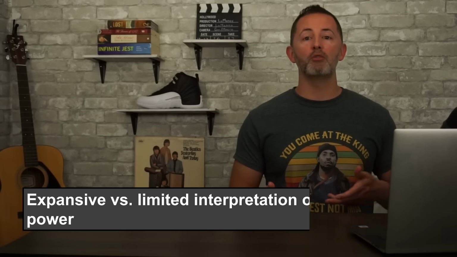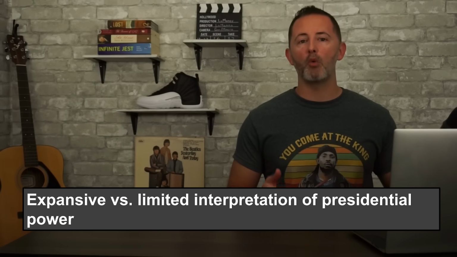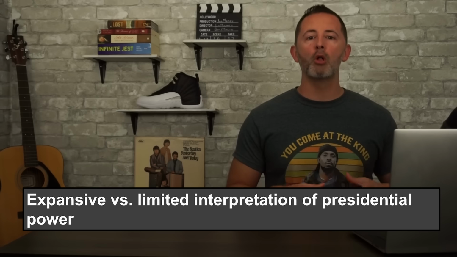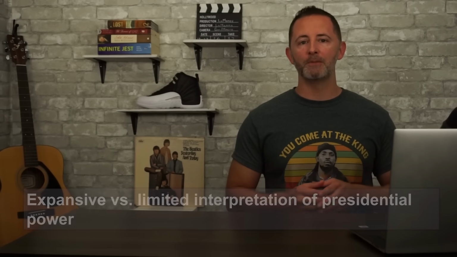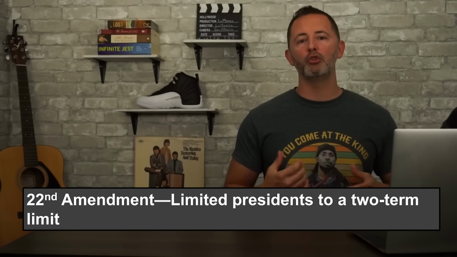Today, some argue for even more expansive interpretations of presidential power and a stronger executive, while others advocate for a more limited role closer to what's outlined in the Constitution. And by the way, after FDR won the presidency for approximately the 19th time, the 22nd Amendment was ratified, limiting presidents to serve only 2 terms.